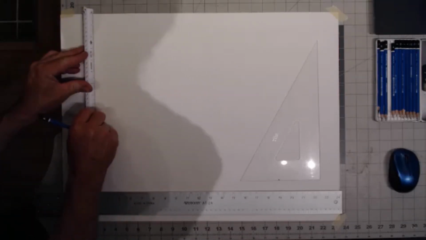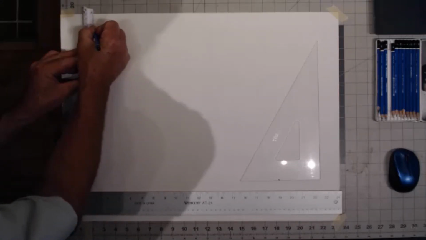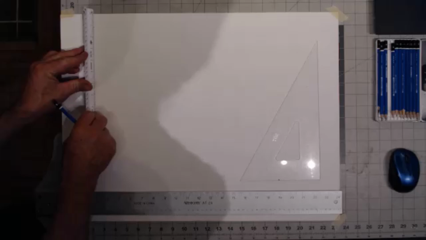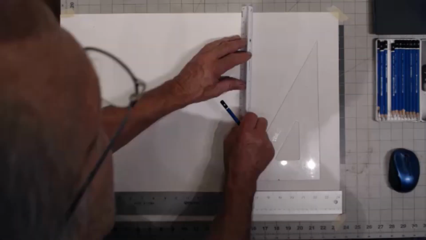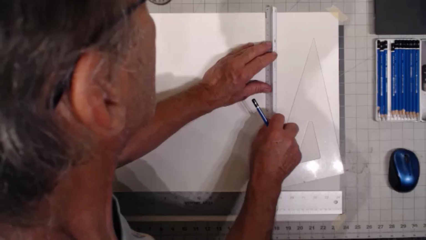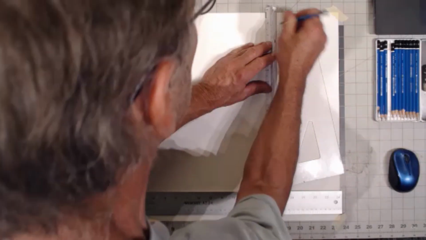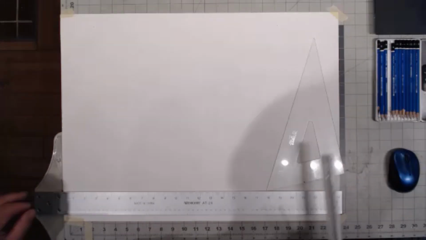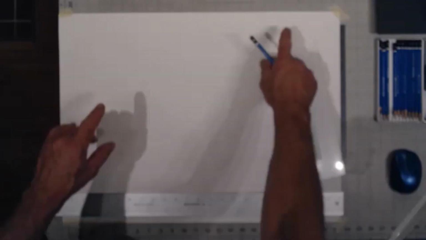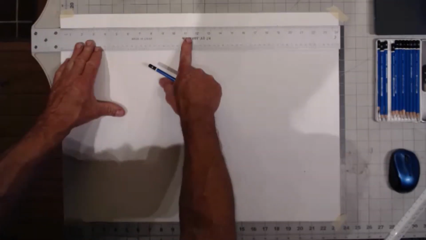I'm going to take kind of an interesting approach here. I'm going to set 0 at the top of my paper and make just a little dot at 1 1/8, and another dot towards this end of the paper at 1 1/8. I didn't really need that, because I have my T-square that serves as my parallel bar.